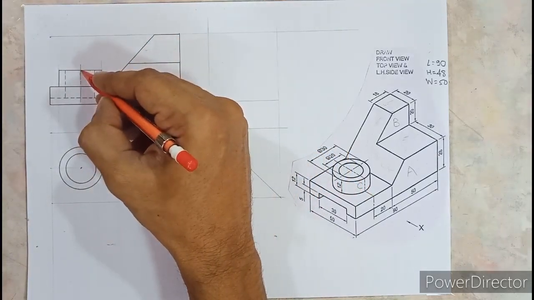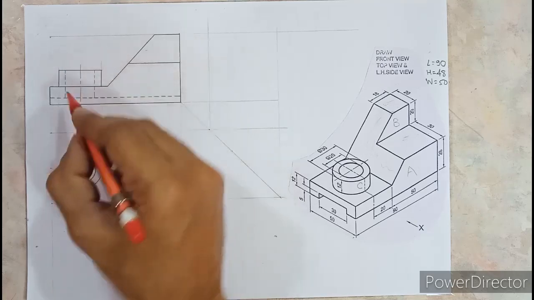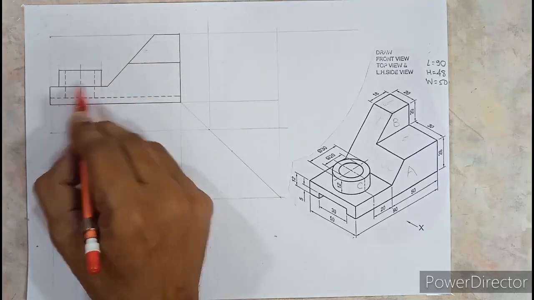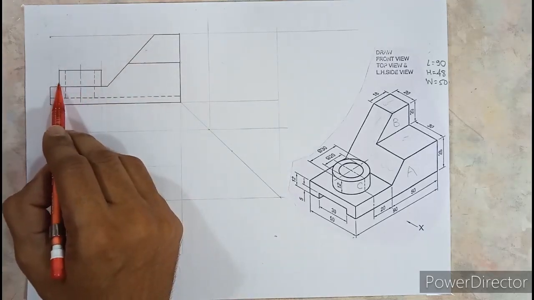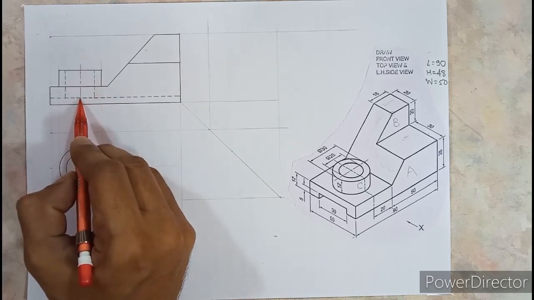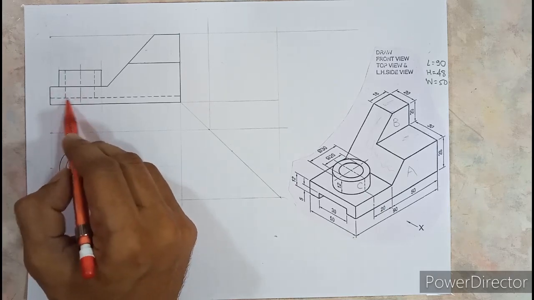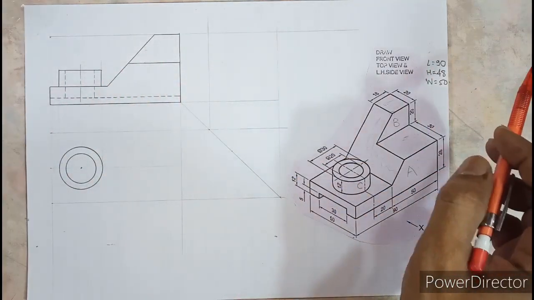It should extend from the cylinder from both the sides. So slightly should come out from here and also from here, because the dotted line also represents a circular surface. So there are two circular surfaces, the outer one and the inner one. So the length of the center line should extend the longest circular surface. So that is how the front view is complete.